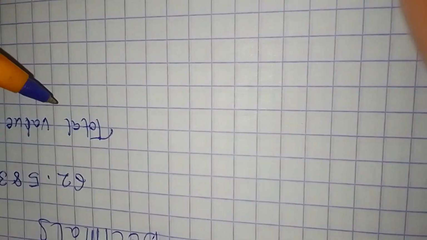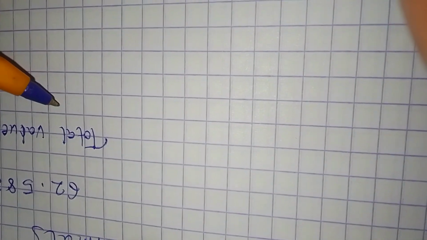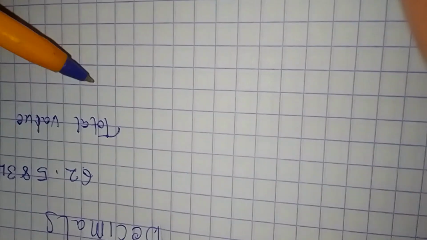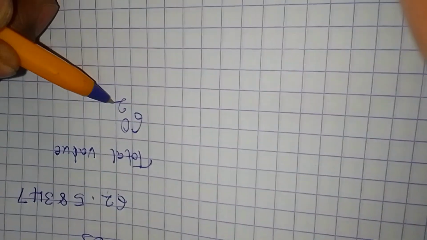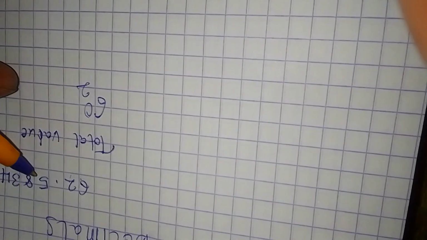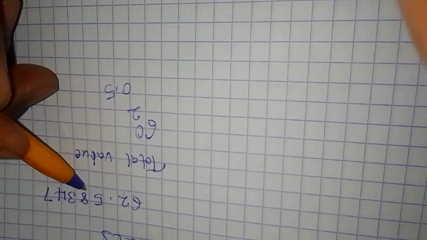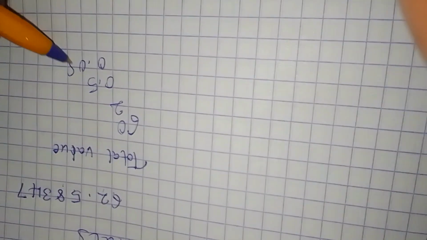For example, the first one is 6. For the 6, we keep the 6 and replace the 2 with 0, so it becomes 60. The 2 becomes only 2. The 5 becomes 0.5. The 8, we replace the 5 with 0, it becomes 0.08.